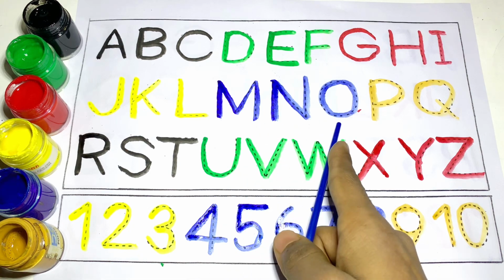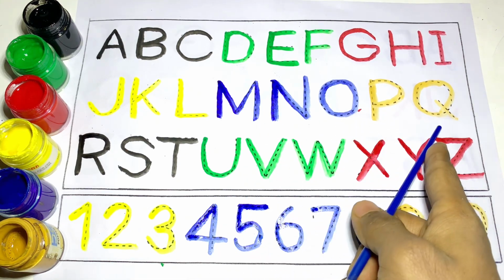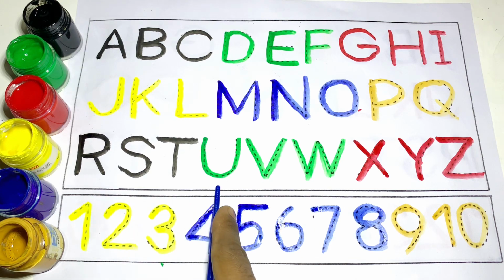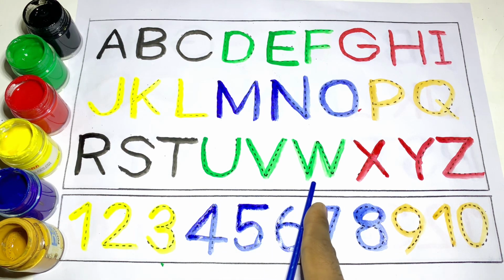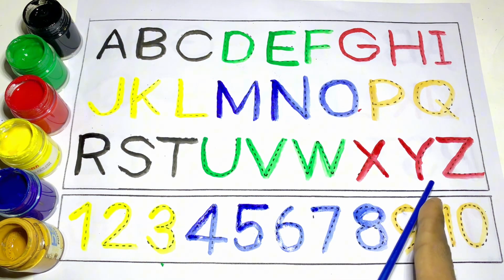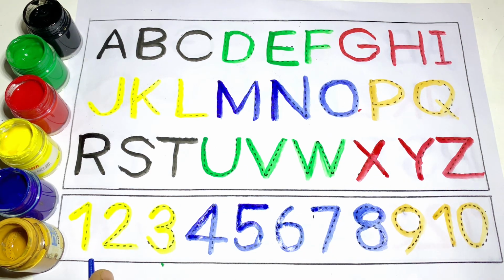N O P Q R S T U V W X Y and Z. Numbers 1 2 3 4 5 6 7 8 9 and 10.